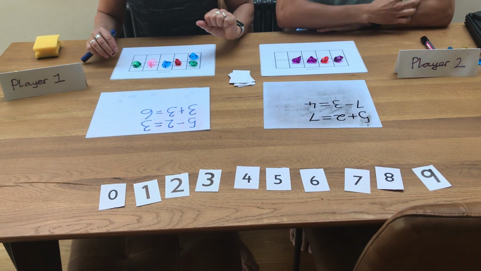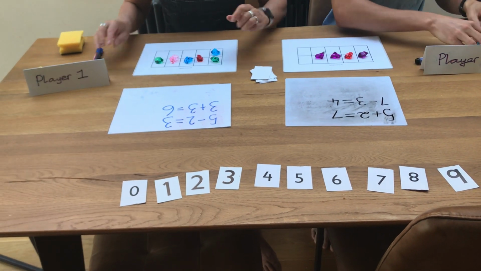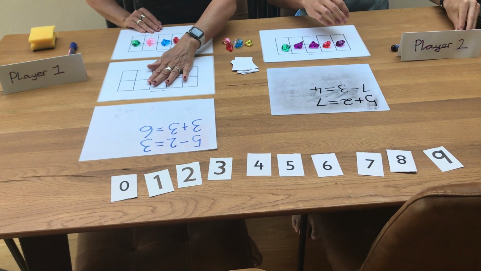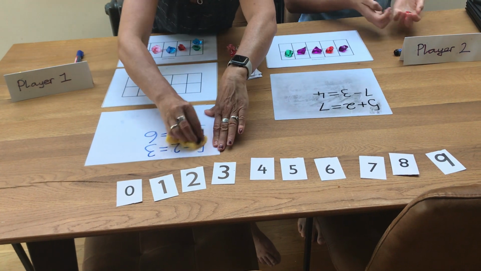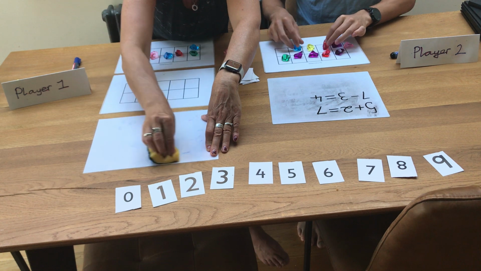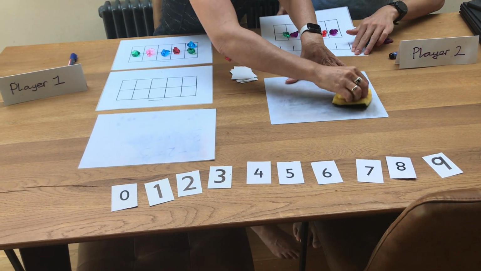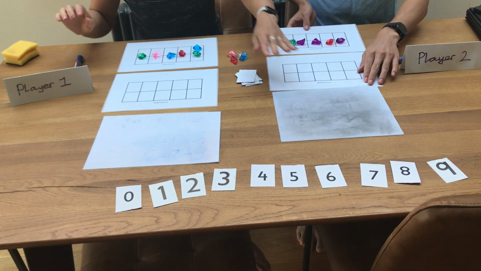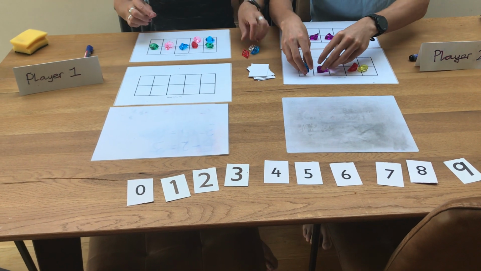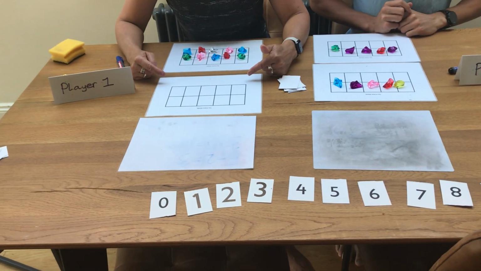So those are the different levels of playing 5 nice things. We're going to now explain to you 10 nice things. So for 10 nice things, we need 2 tens frames. We're going to record in the same way, but we might start the game without the tens frames, just like we did with the 5 nice things, but we're just going to immediately model with the tens frame and keep a record. So we need the second tens frame because obviously our numbers are going to grow as we pass back and forth.